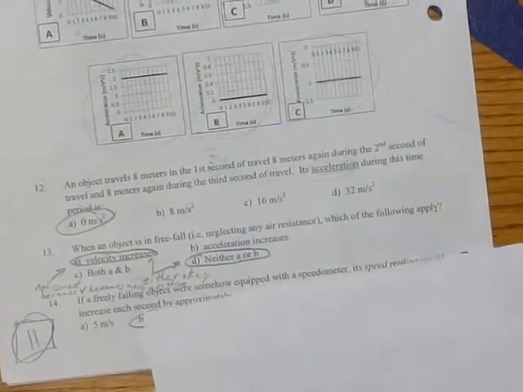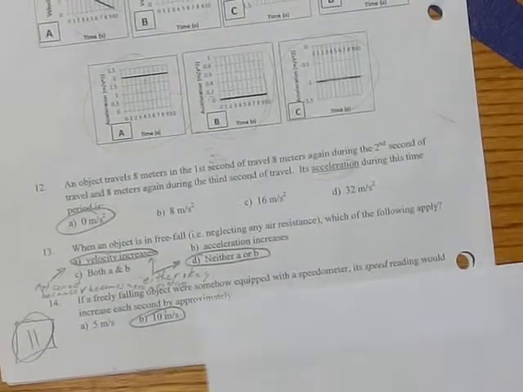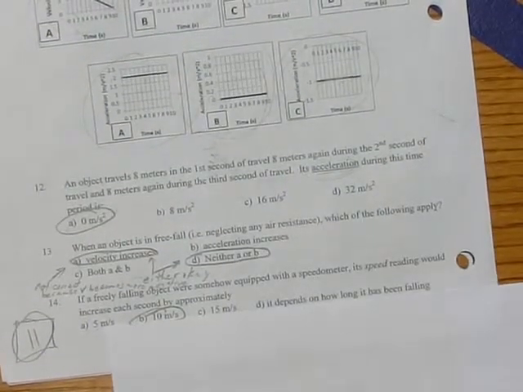This one, 13, was a tricky one. It tricked me the first time. I kind of thought I knew what the answer was supposed to be, and then I thought about it and realized that I was wrong. I was thinking the answer was A, but it's really D.